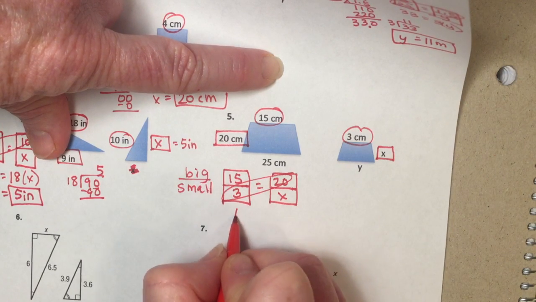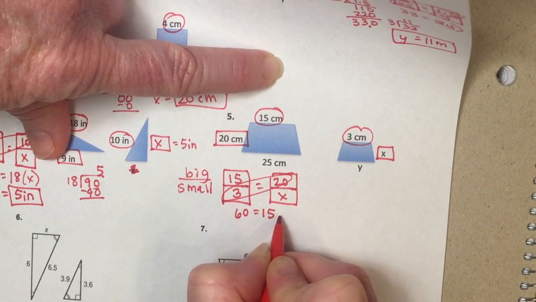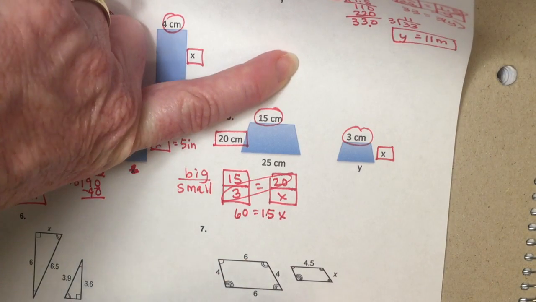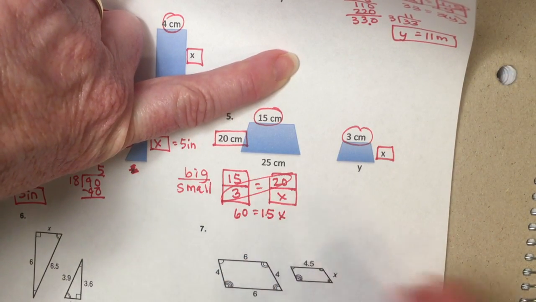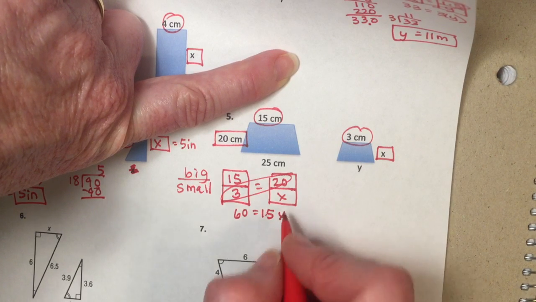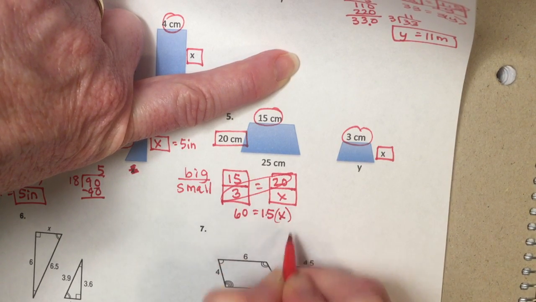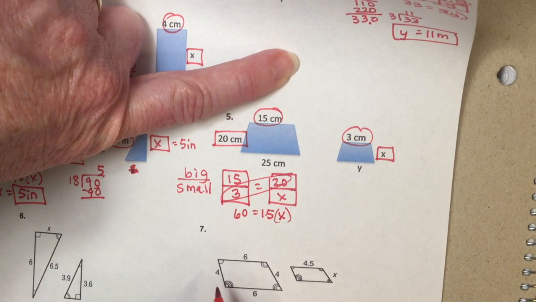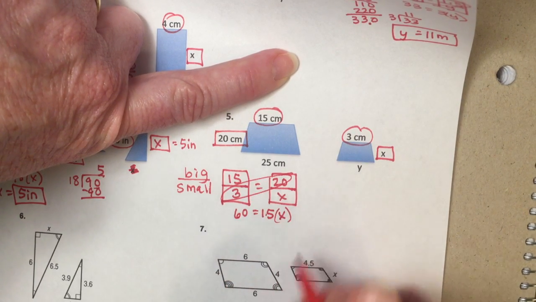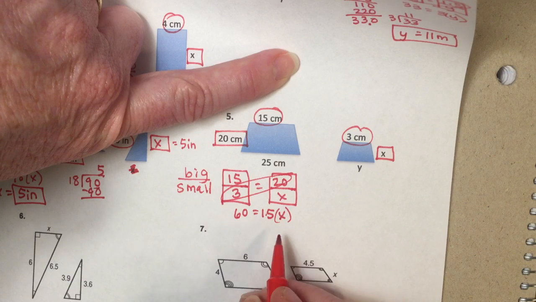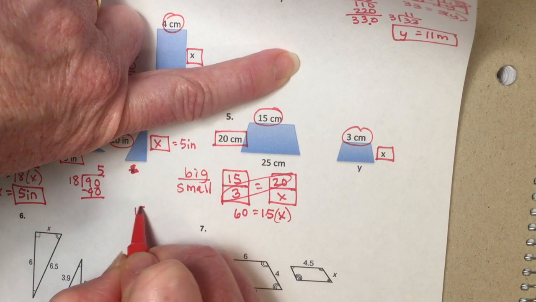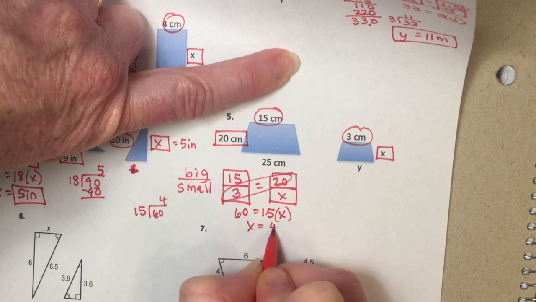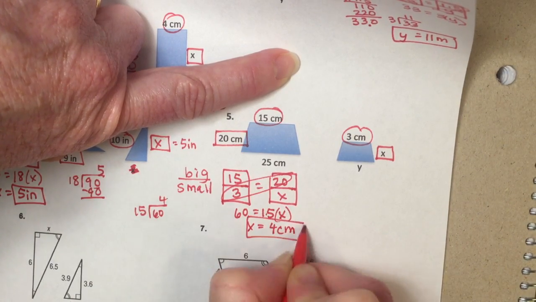I'm going to set this up and solve it. 3 times 20, I know, is 60. That's equal to 15 times x. And when you have a number and a variable, to show multiplication, you can just write those next to each other. You can use that dot, or you can use parentheses. So I'll go ahead and put in parentheses because I know we're used to seeing it that way, but you could also just leave it without the parentheses. To solve this, I'm going to divide by 15. So when I divide 15 into 60, I'm going to get 4. So x is equal to 4 centimeters.